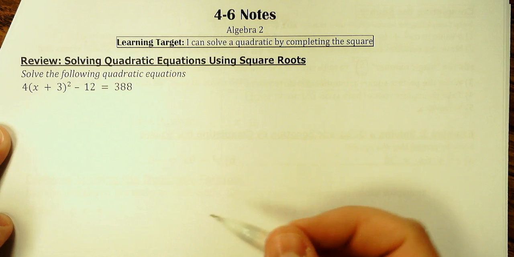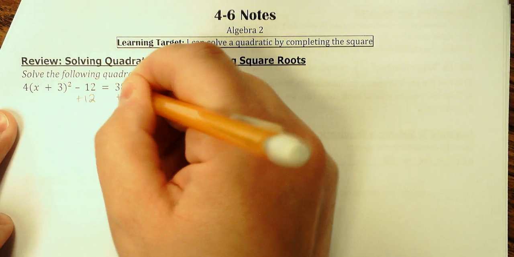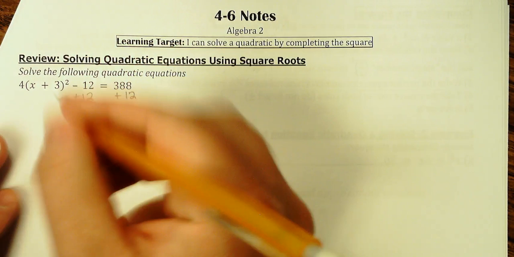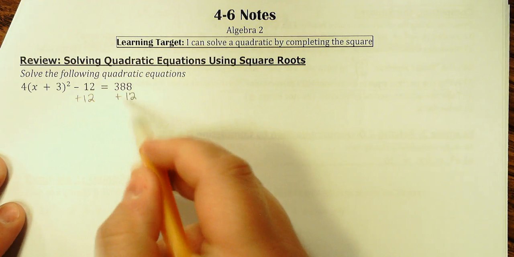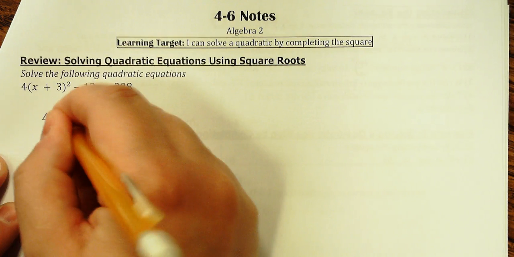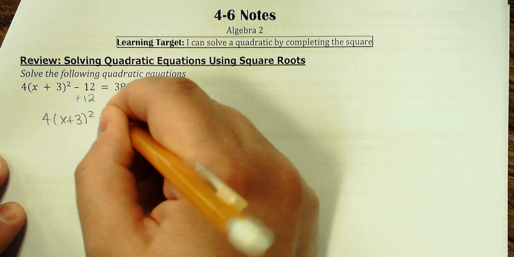You don't want to FOIL. We're not trying to put this in standard form. What I'm going to try to do here is get the parentheses by themselves. And if I go ahead and get rid of any addition or subtraction first, I'm going to add 12 to both sides there. And if I do that, I'm going to get 400.